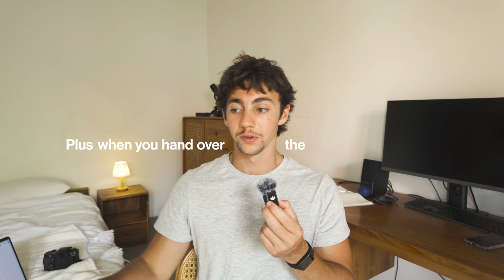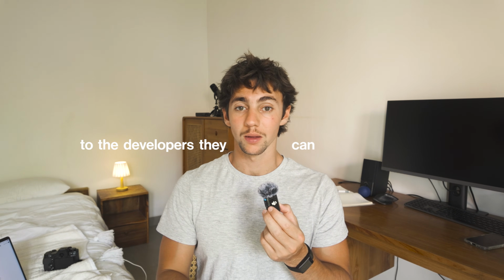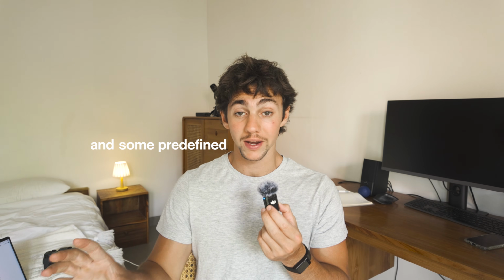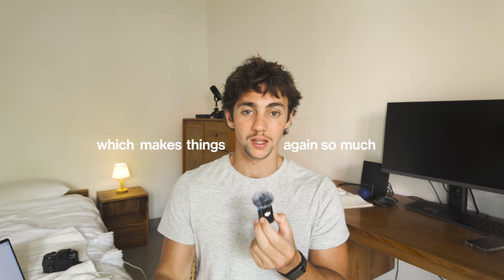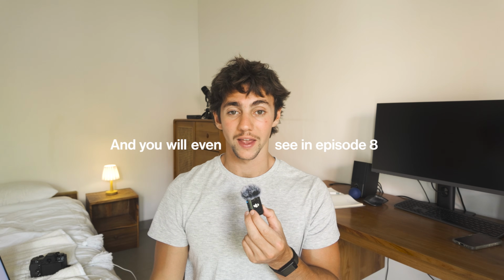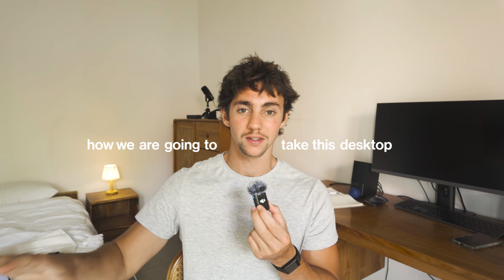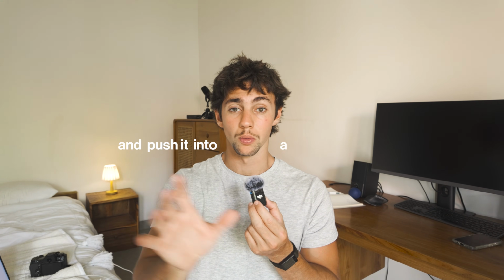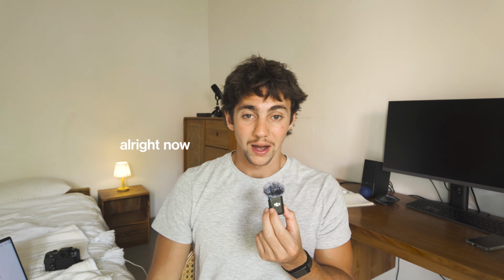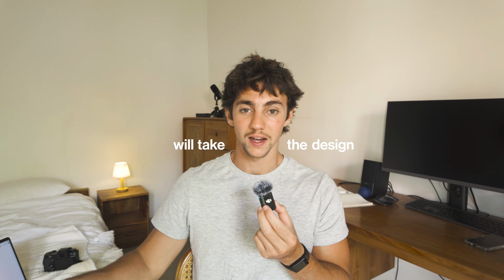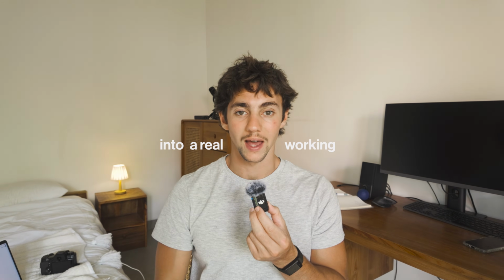Plus, when you hand over the design system to the developers, they can build way faster because they have some guidelines and some predefined components to use, which makes things so much easier. And you'll even see in episode 8 how we are going to take this desktop design and push it into a mobile app thanks to the design system in only a few minutes. Alright, now let's see how Rishabh will take the design into a real working app.